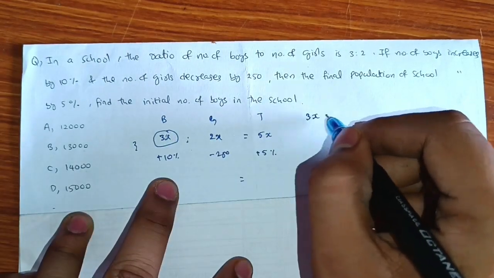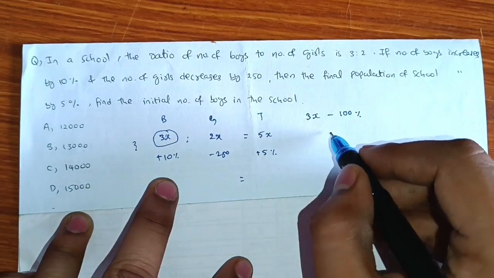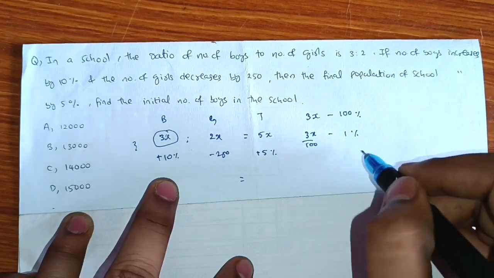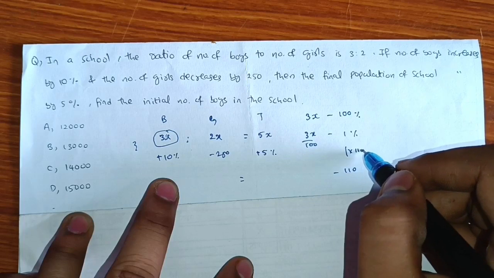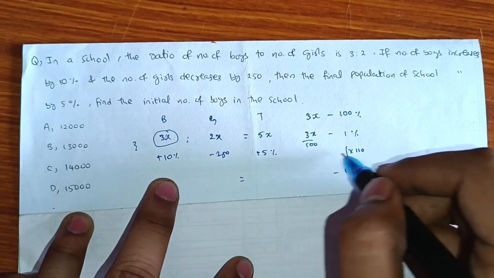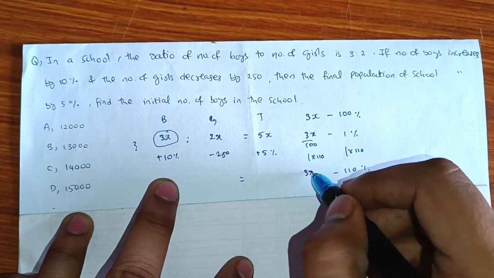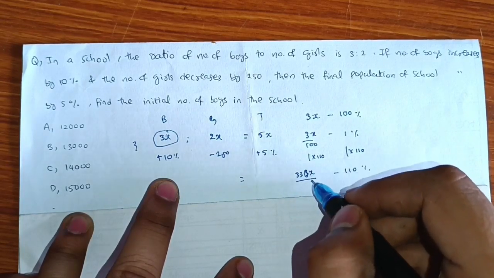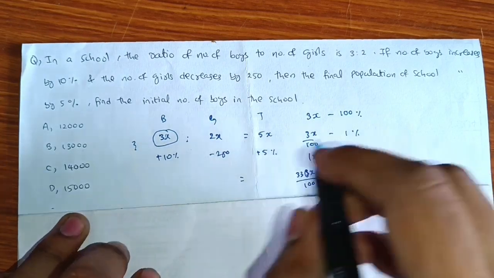If 3x is 100%, then 1% is 3x by 100. So for 110%, we need to multiply with 110. When we multiply with 110, we are going to get 330x by 100, which is for 110%.